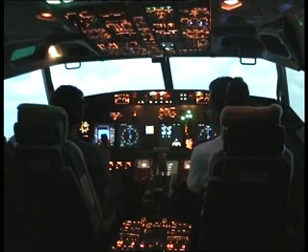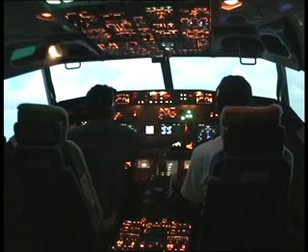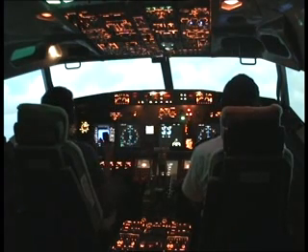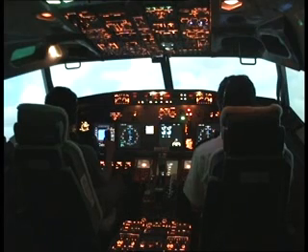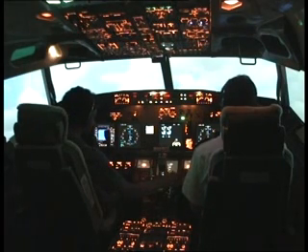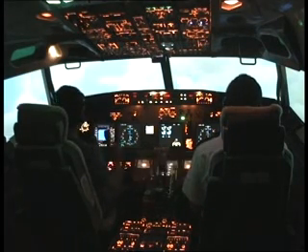Positive climb, gear up. Pull it out first, bring it up. Good. Little higher, little higher, little higher. Passing 1,000 feet. Good. Flaps to 5. Good.